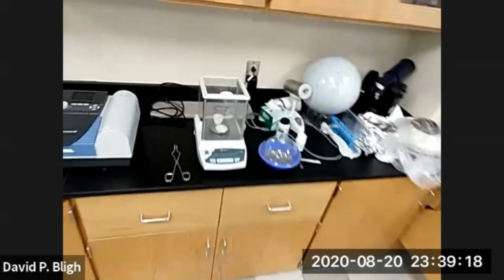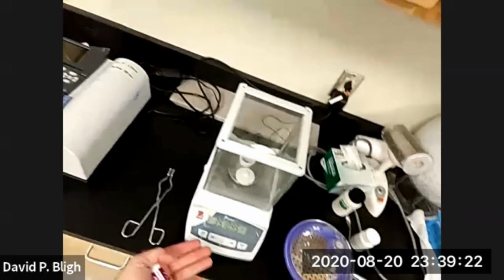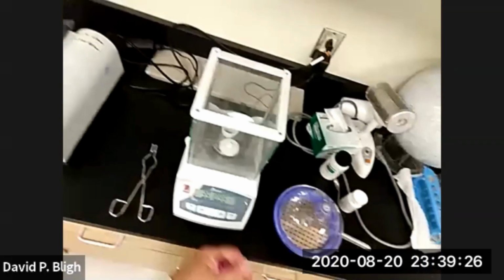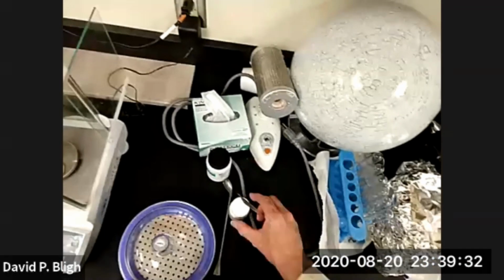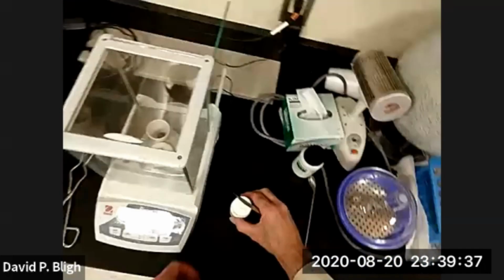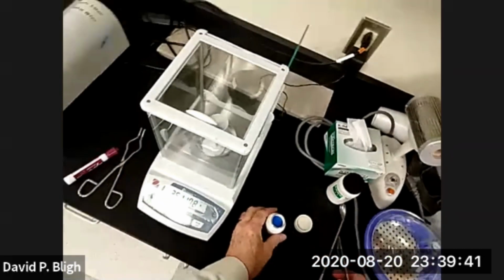So what would 1.9 added to this value be? It would be about 37. About 37 grams will be the value we're shooting for. So let's set this aside, and let's try to make 37 grams.